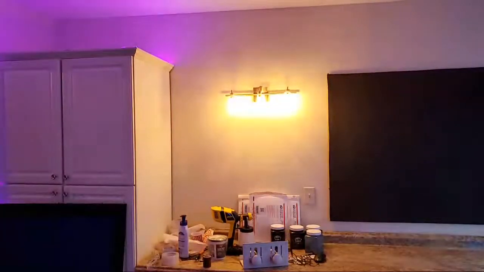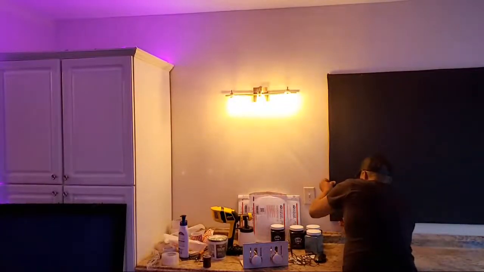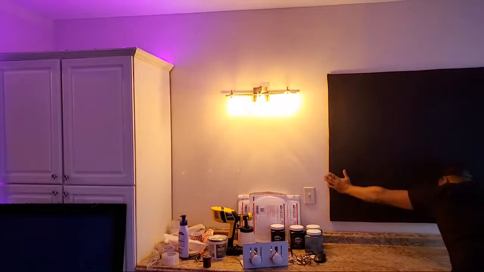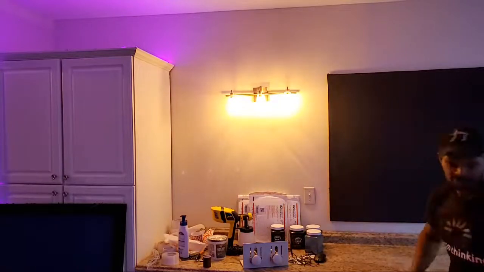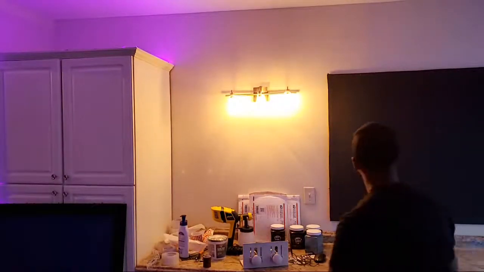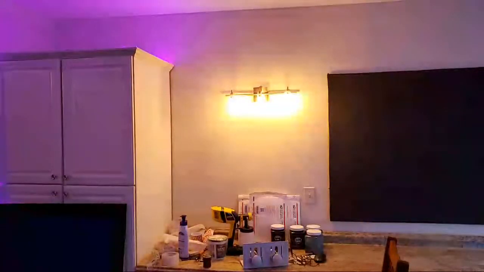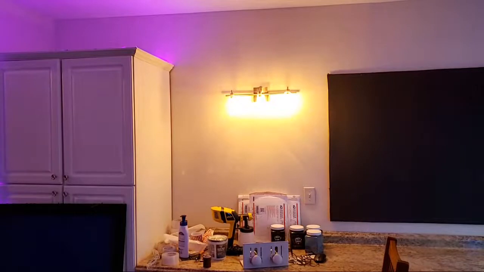All right, so that's pretty nice. That's nice and clean there. Trim up the top a little bit. We got a piece up there that needs a little trim. More tape. That's one project down. Well, that's a project in progress, but it's not done yet.